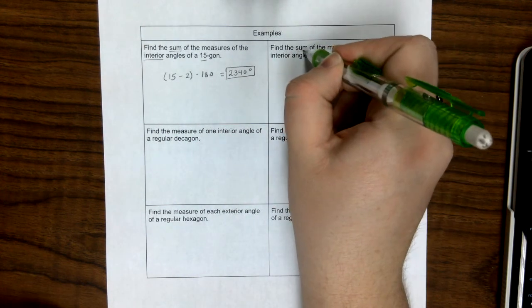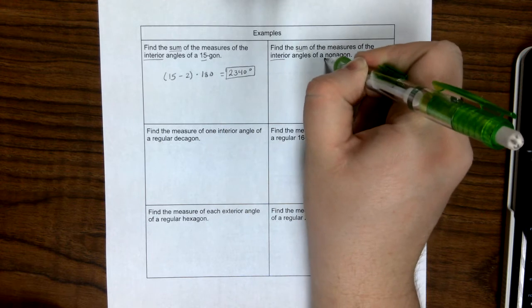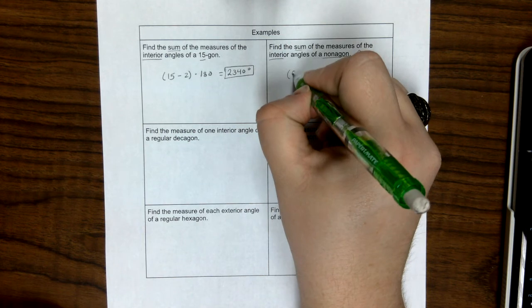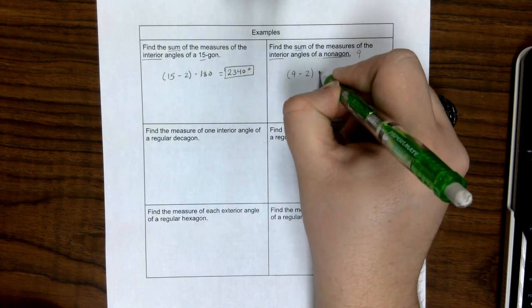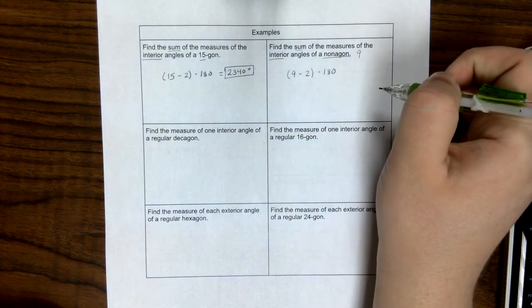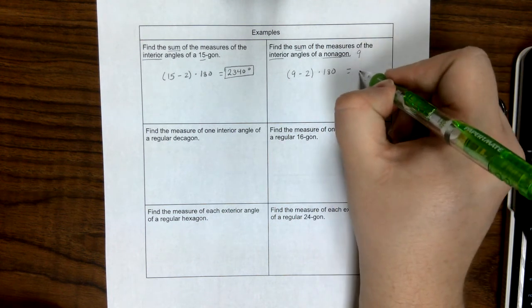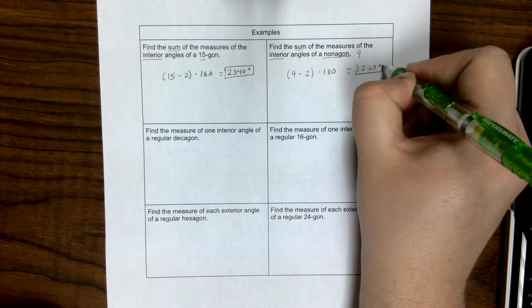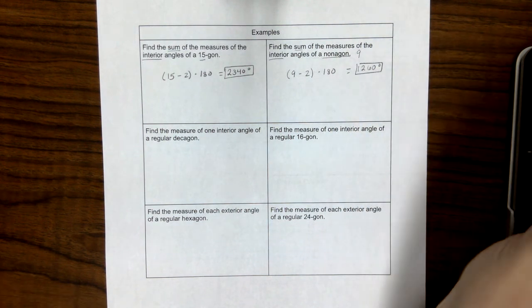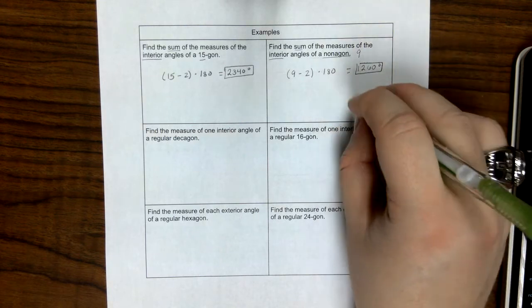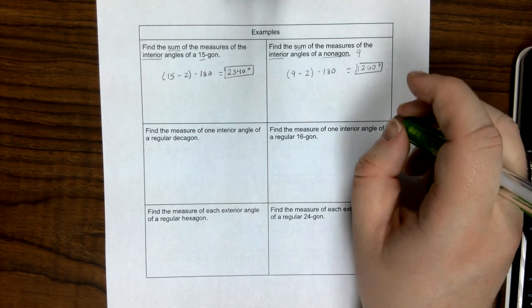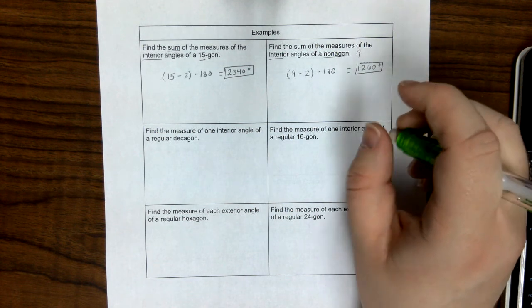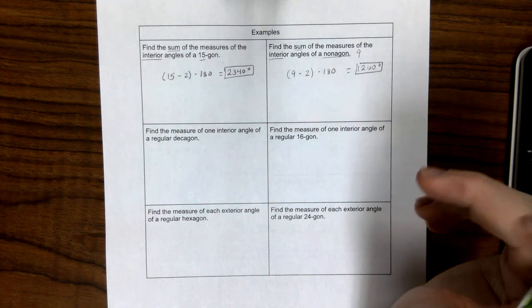So find the sum of the measures of the interior angles of a nonagon. How many sides is that? That's 9. So 9 minus 2 times 180. And if you type that in the calculator, you will get 1,260 degrees. You could see this problem on your homework as if I give you just the picture, the actual shape, like I'll give you a hexagon, and so you just have to count the sides. But it's the same work.